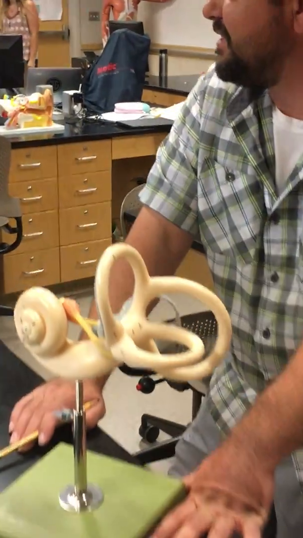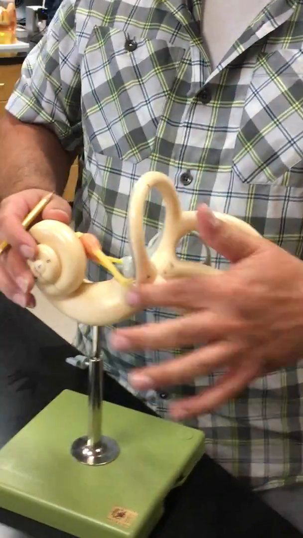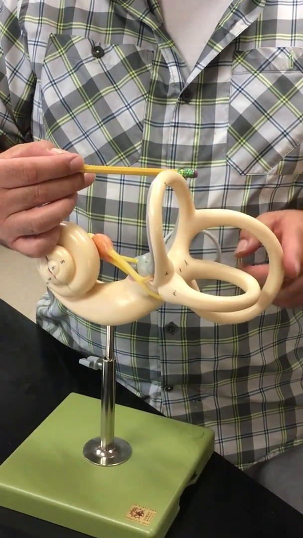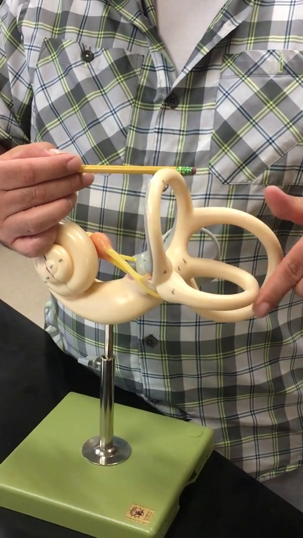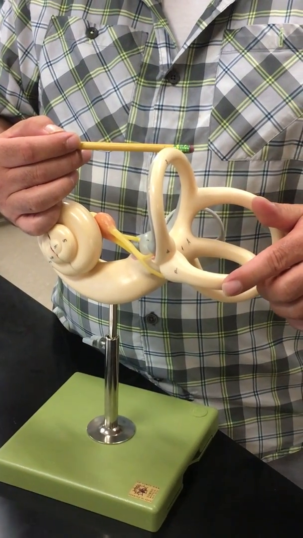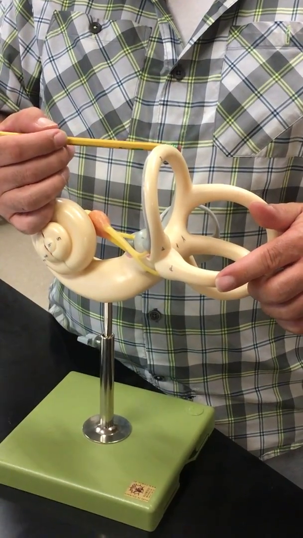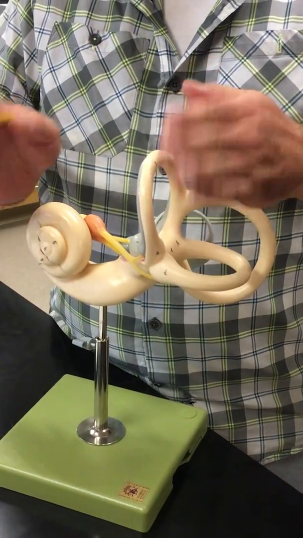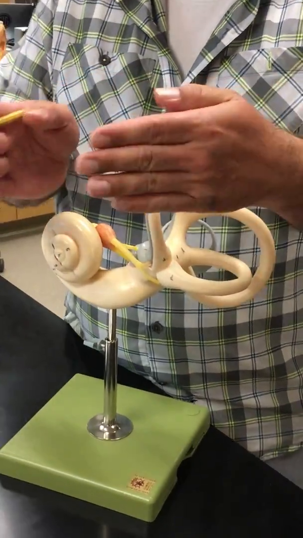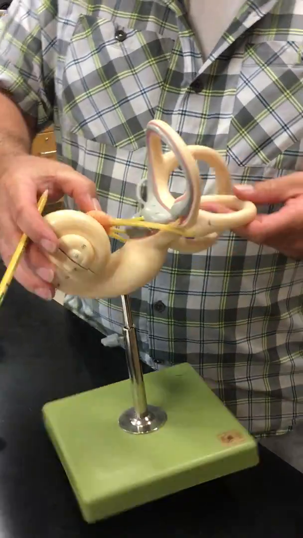All right, so this here is the inner ear model. I'd like to start off with the semicircular canals, both the anterior, posterior, and lateral semicircular canals, responsible for monitoring circular rotation or rotational acceleration, things like the pitch, roll, and yaw, respectively. Thought you'd like that one. They told us about it.